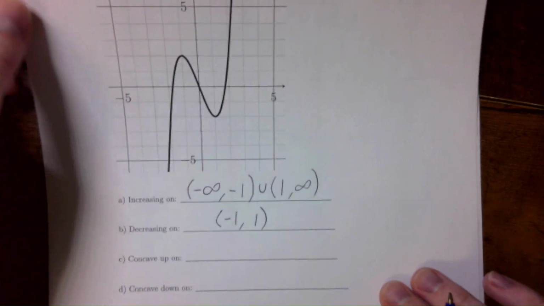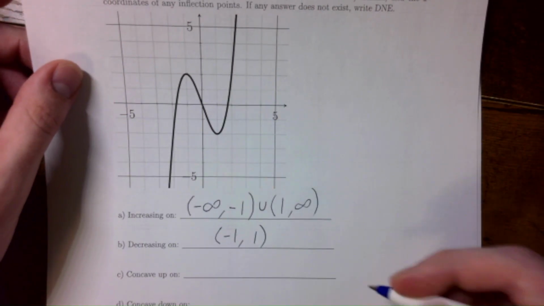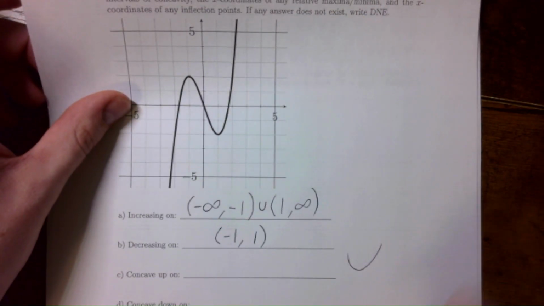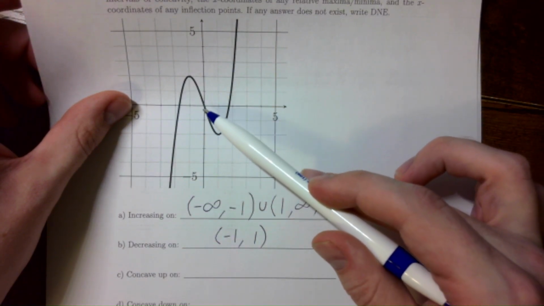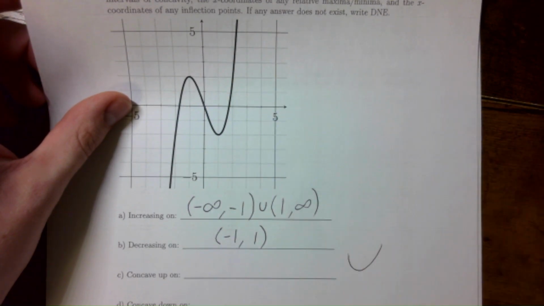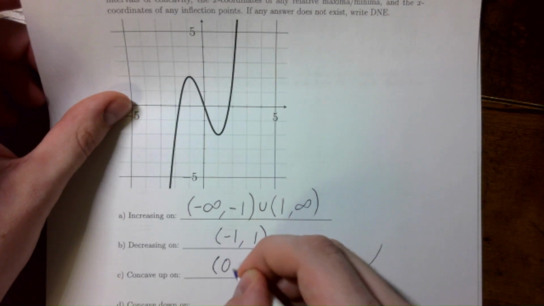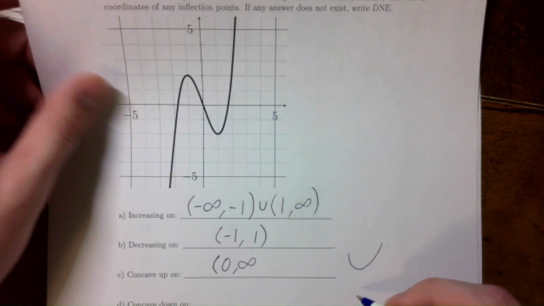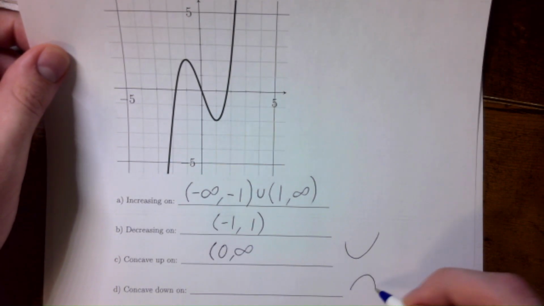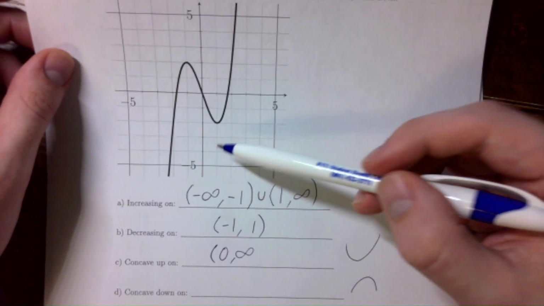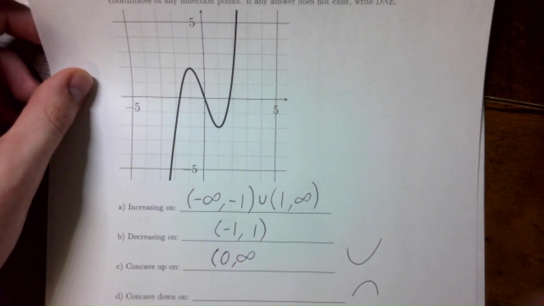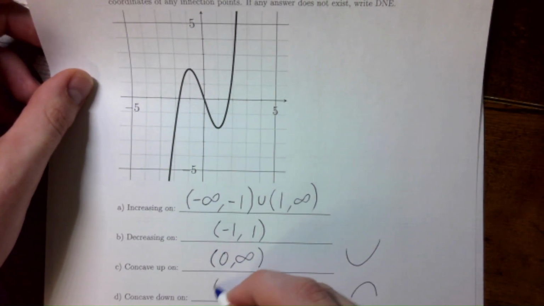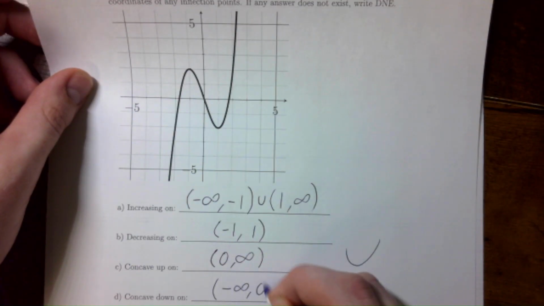Okay, next we are asked, where is this function concave up? So remember, concave up, that is where it's making like a smiley face. Well, it is going to be concave up from here onward. So it's going to be concave up from 0 to infinity. Next, we are asked concave down. That's like a frown. Well, it's concave down on this section right here. So it's going to be concave down from minus, forgot parenthesis, it's concave down from minus infinity up to 0.